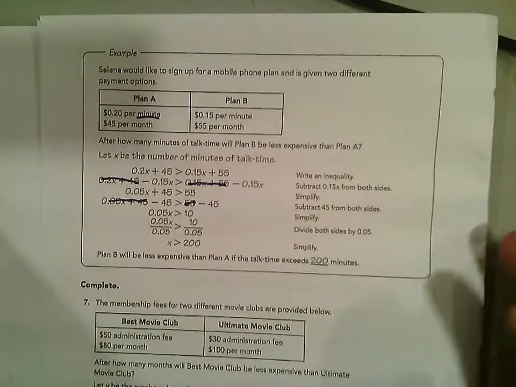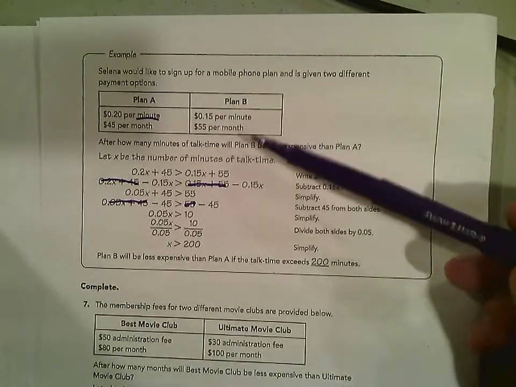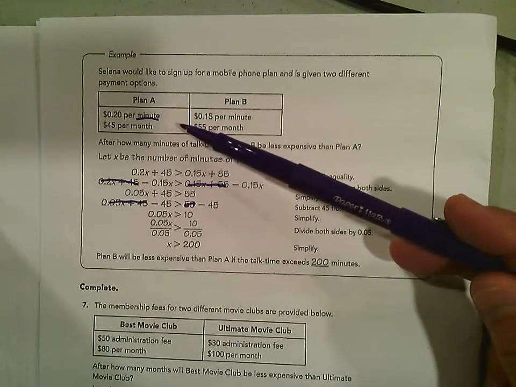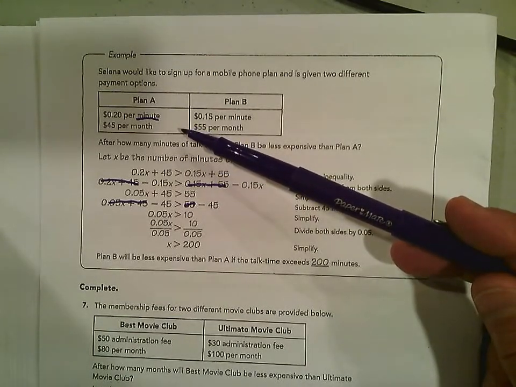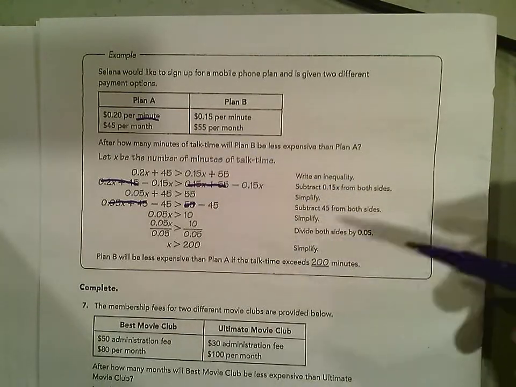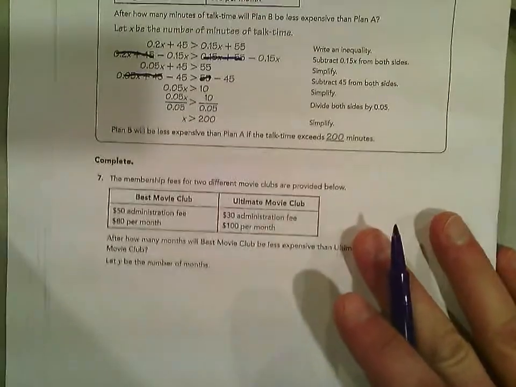So if you knew you're going to be on the phone for greater than 200 minutes a month, you pick plan B. If it's going to be close, you might pick plan B. But if you know you're going to only be on 100 minutes or less in a month, which is a very short period of time, you pick plan A. So that's a type of question where this is involved. So let's try one together down here, and then we got one for you to try on your own.